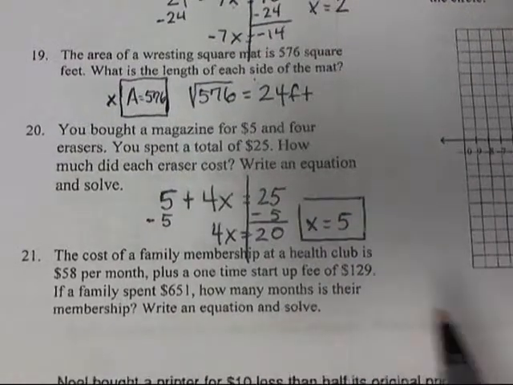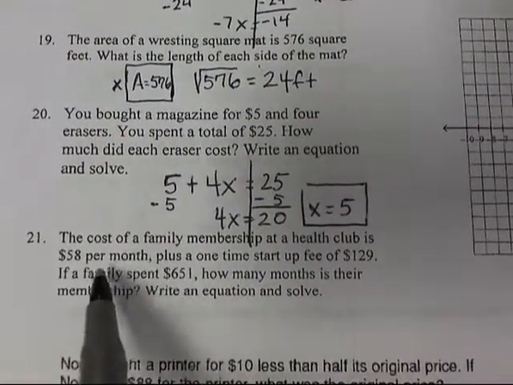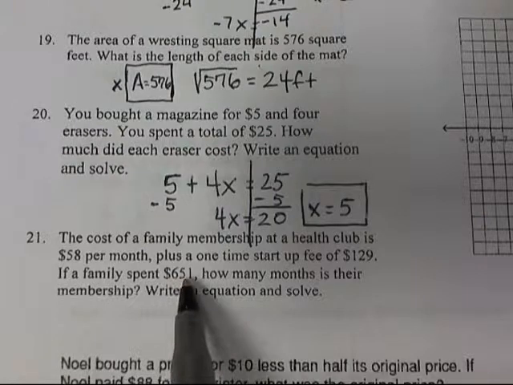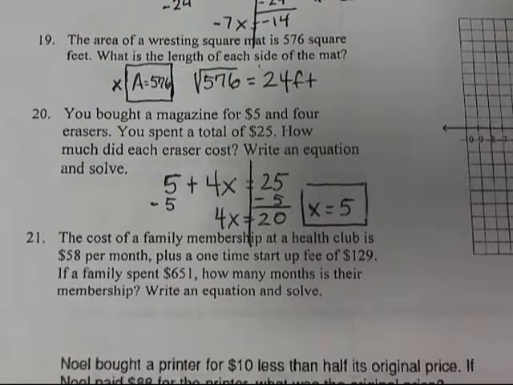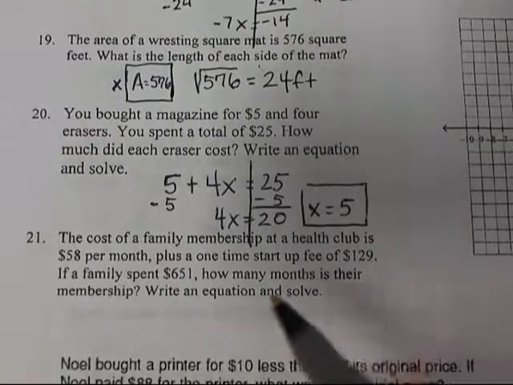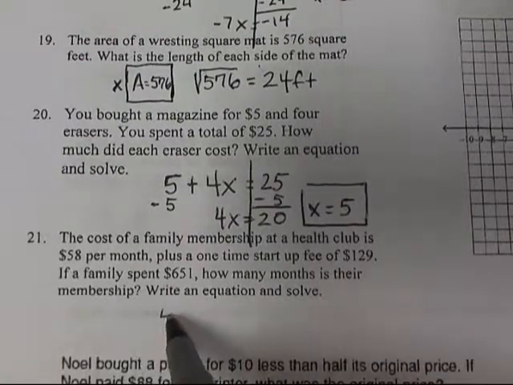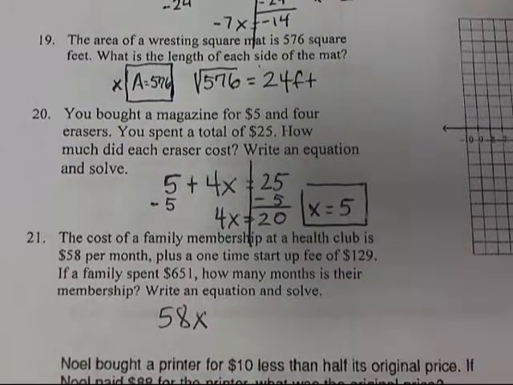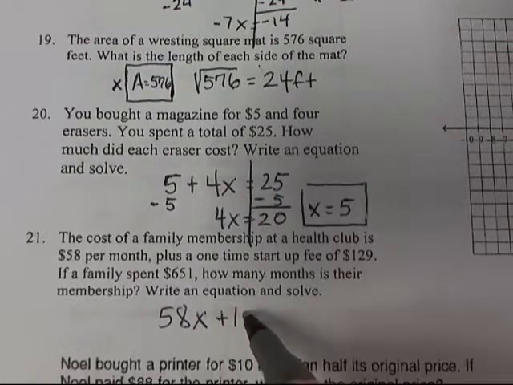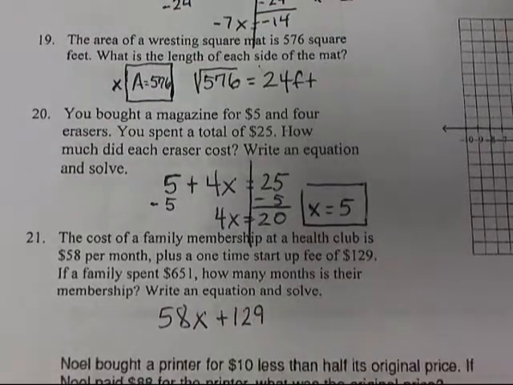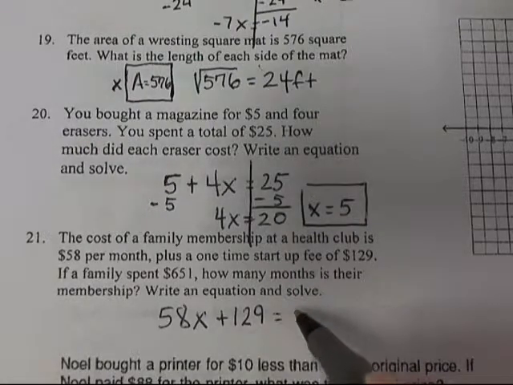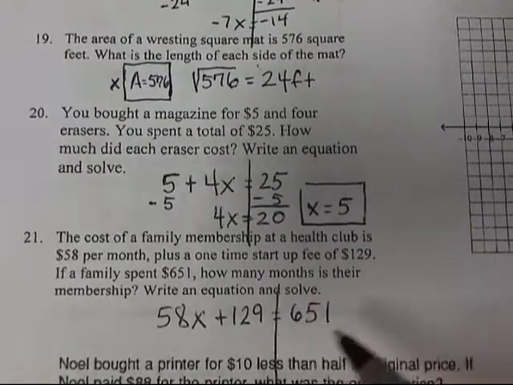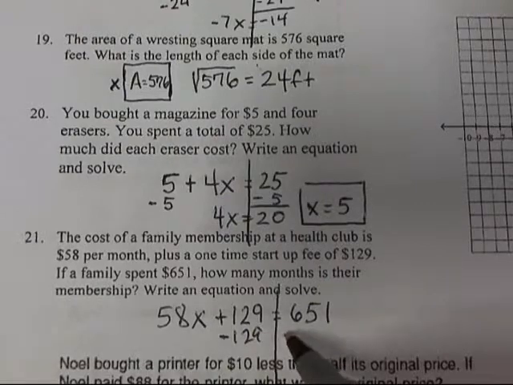Number 21, the cost of a family membership at a health club is $58 per month plus a one-time startup fee of $129. If a family spent $651, how many months is their membership? So we take the cost per month. We don't know how many months they use their membership, but we know there's a one-time startup fee that we have to add to the cost of the membership, so plus $129 totals $651 that they spent. So now we draw our line, we subtract 129 from both sides.